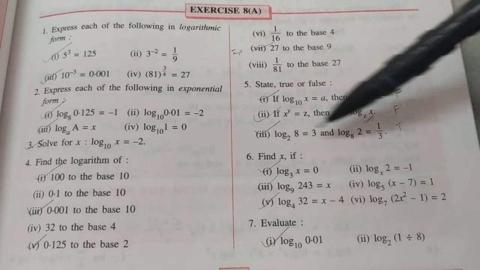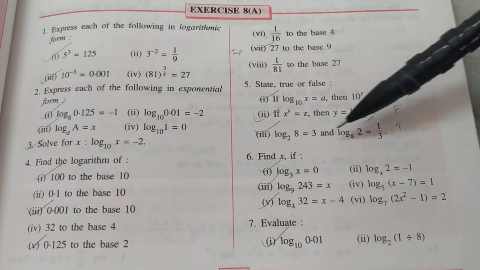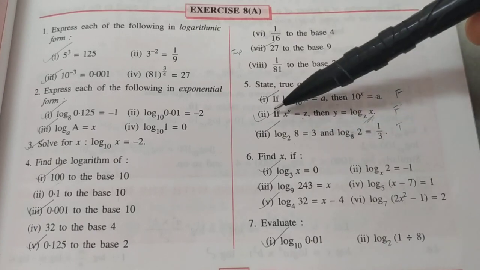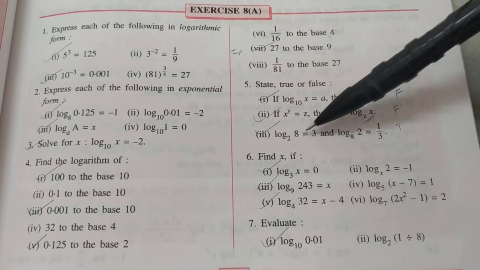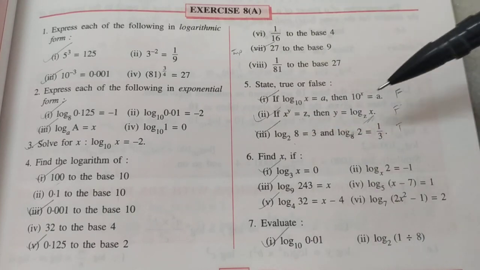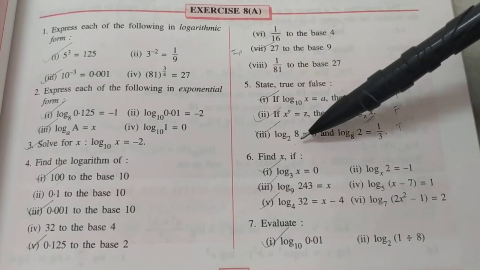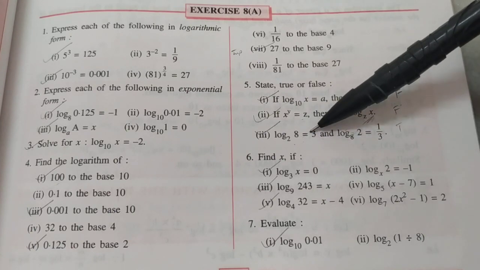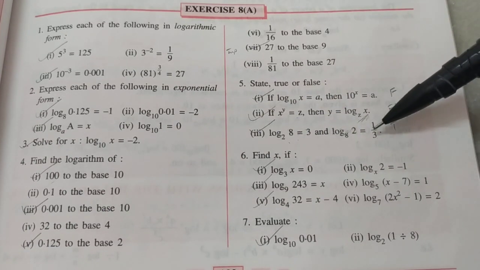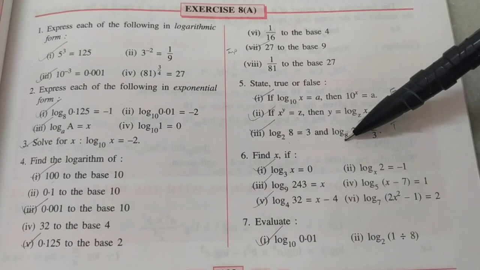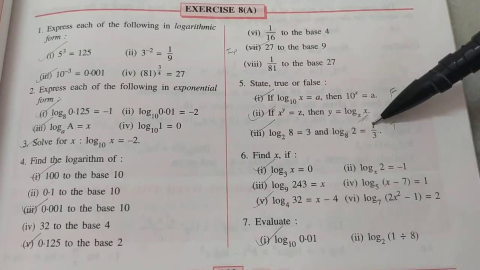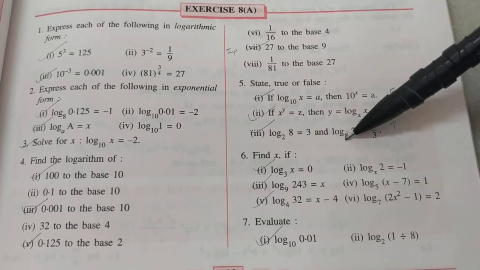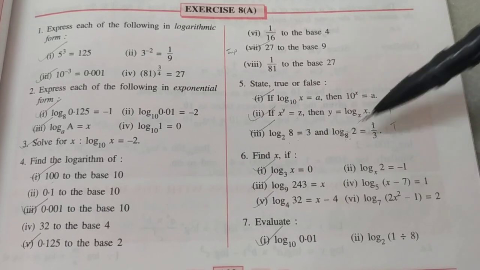And here they have given two logarithmic expressions. There is no if in the third one. And there is an and. That means if either of them is false, the whole statement becomes false. So let's see if both of them are true. This is true, yeah, because 2 cube is equal to 8. And even this is true because 8 raised to 1 upon 3 is equal to 2. 8 raised to 1 upon 3 is actually cube root of 8. And cube root of 8 is indeed 2.